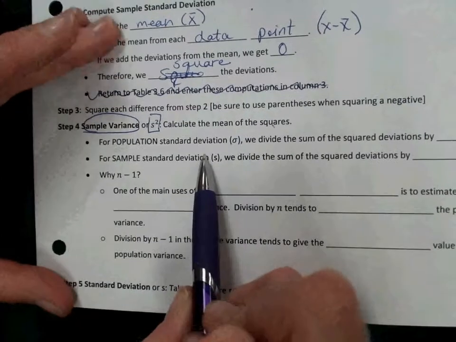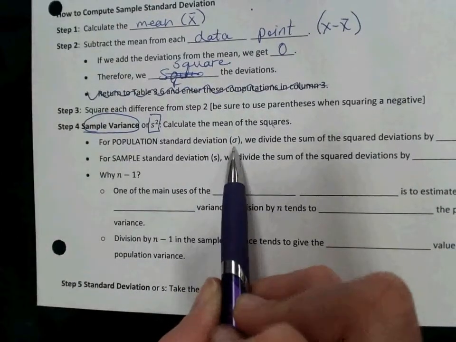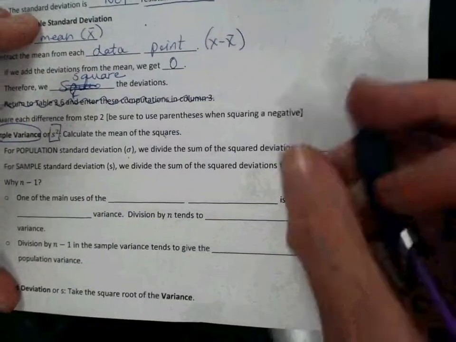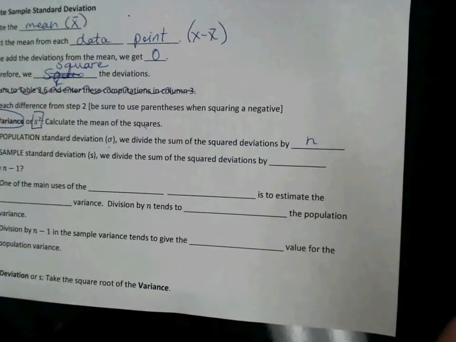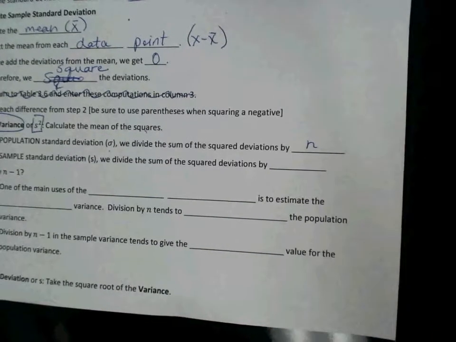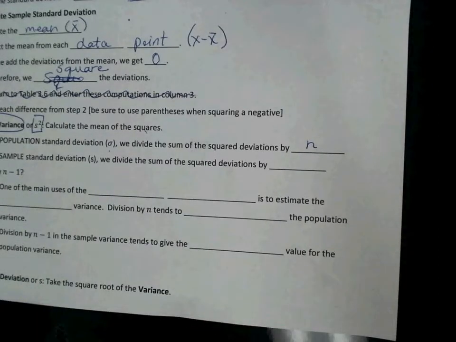For population standard deviation, sigma, from yesterday, a lot of you learned to draw a sigma. We divide the sum of the square deviations by n. N is the number of observations in the data set. You can add that in if you forget. We've seen n before in Unit 2. You simply divide by n. That's when you have data from the whole population, which is rare. Rarely do you actually have the opportunity to get data from every single person in the population that you're observing.